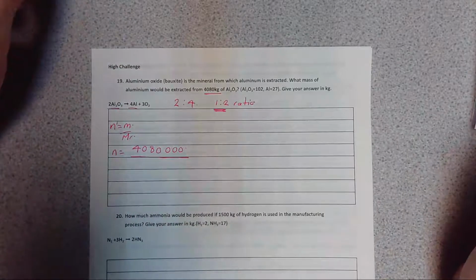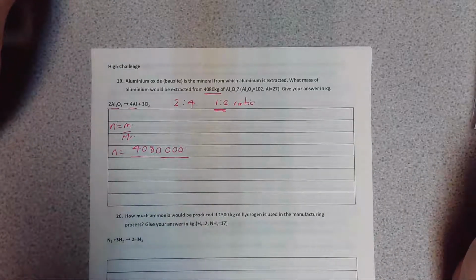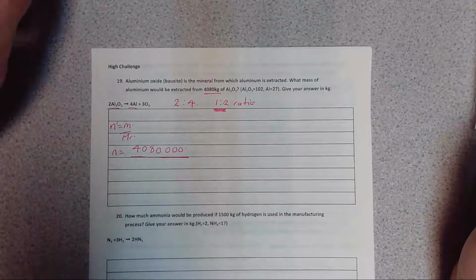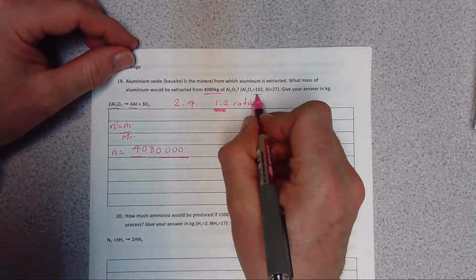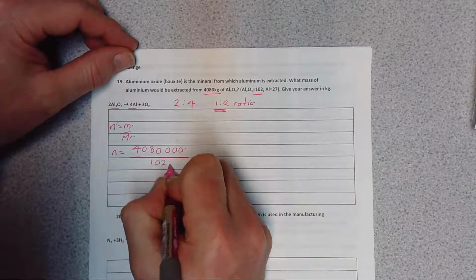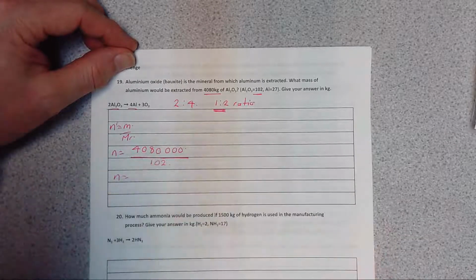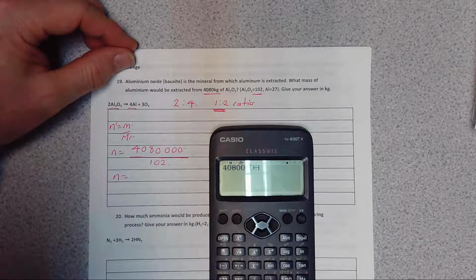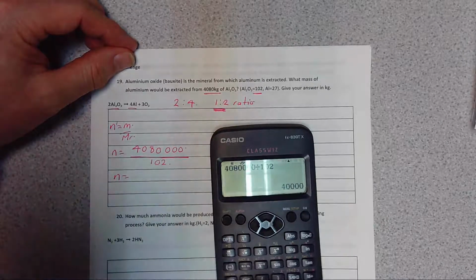Now we need to convert this into the number of moles. So the MR is 102. Okay, so that is 40,000 moles.